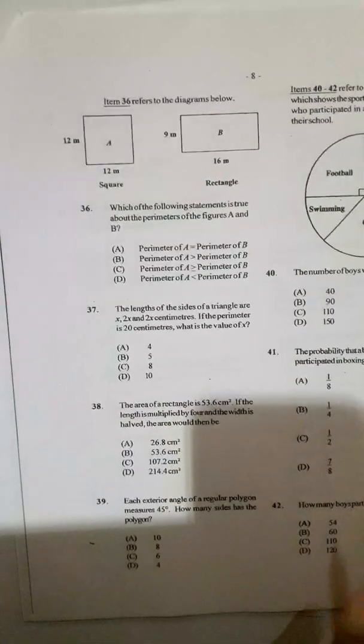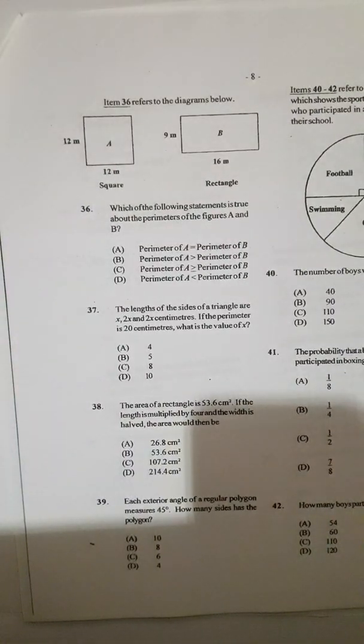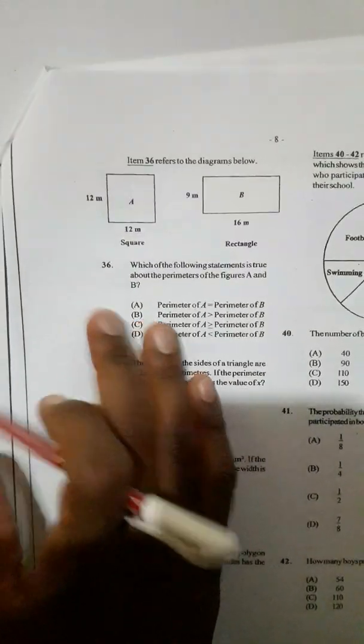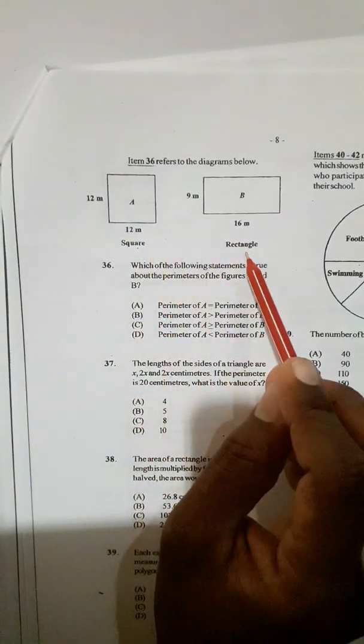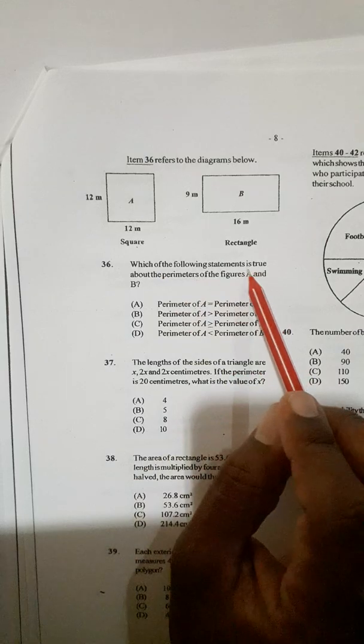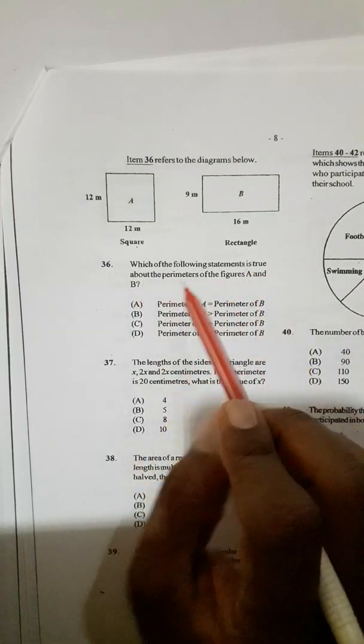Great. Alright, next question. Question on measurement again. You should know your formulas for area of square, rectangle, and so forth. Here we have a square and a rectangle. Which of the following statements is true about the perimeter?